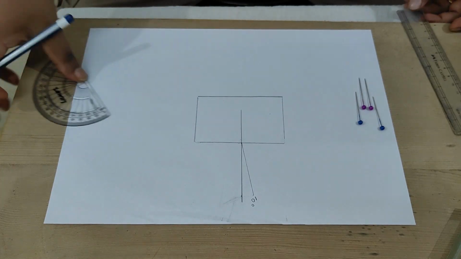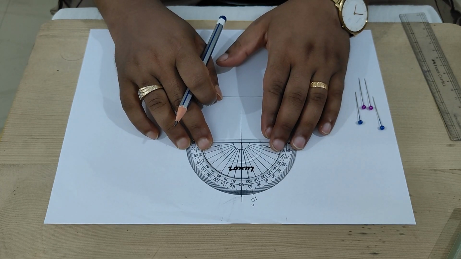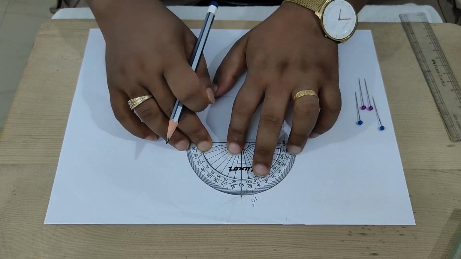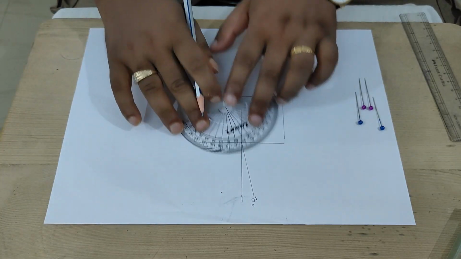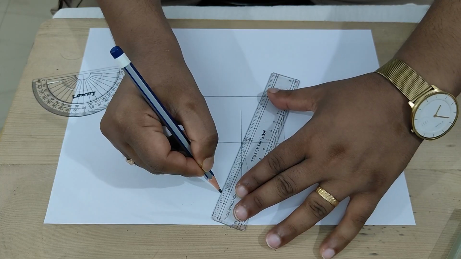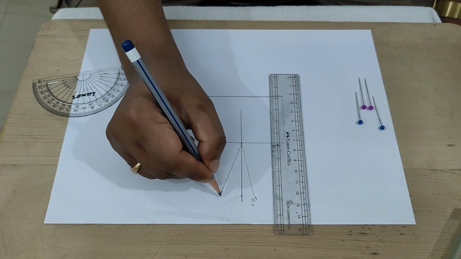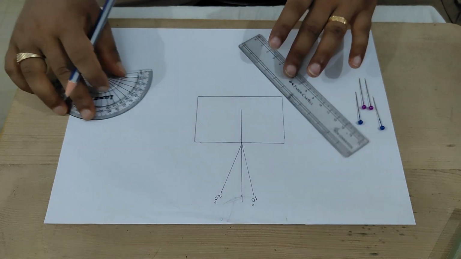Then we construct the 20-degree angle to the right side, to the alternate side, because if we draw on the same side, it will be a bit crowded. We place it like this. And the 20-degree will be somewhere here around the 70 mark because we are measuring it from the 90. So this is the 20-degree angle of incidence. And we draw here 20 degree. Then we construct another line, 30 degree.